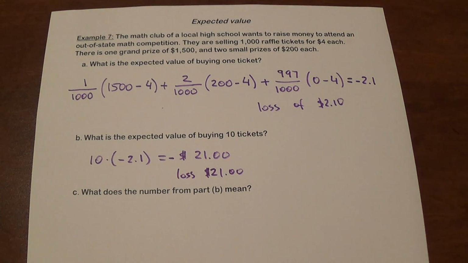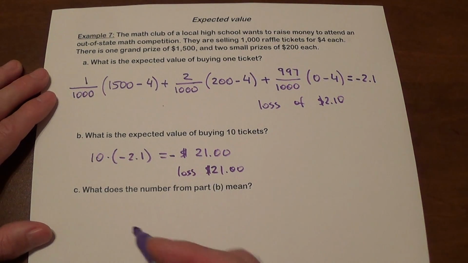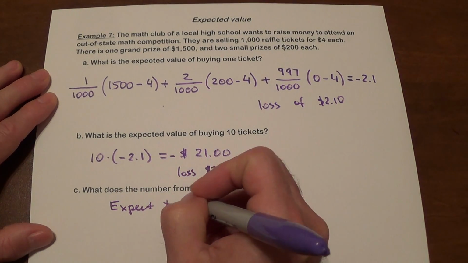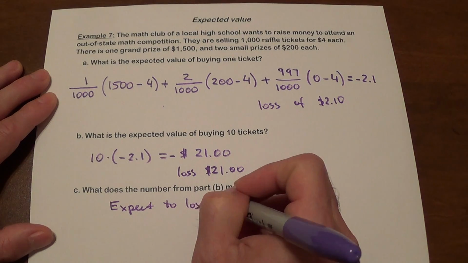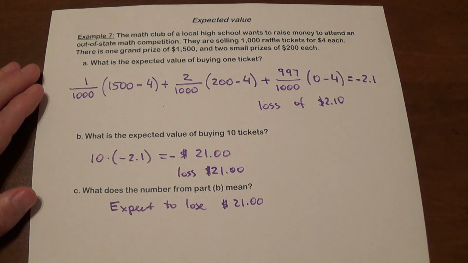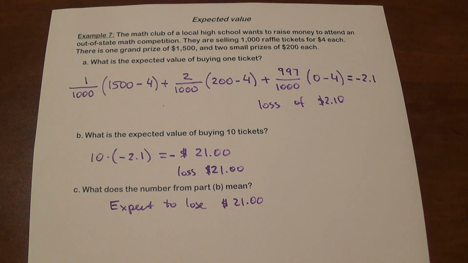Right? So what does that number mean? That means you expect to lose $21 from that. Okay, it's a very important thing to understand, because yes, you increase your chances, but you only have really 3 possibilities to win and 997 to not win. So expected value is going to increase, well, technically decrease, by buying more and more tickets.